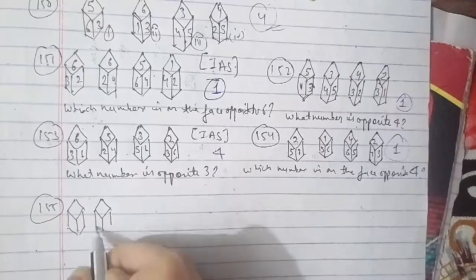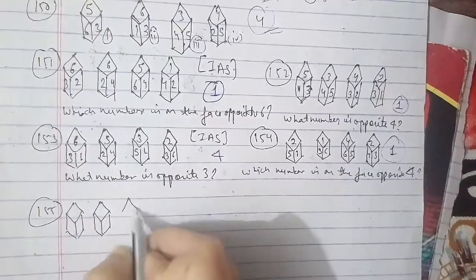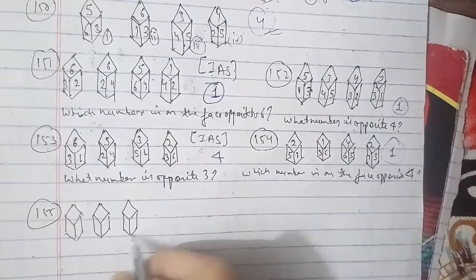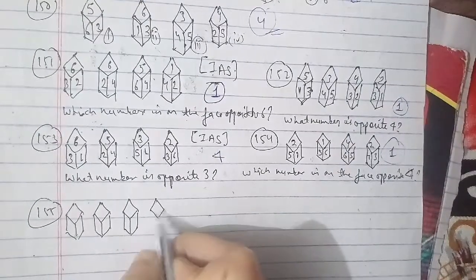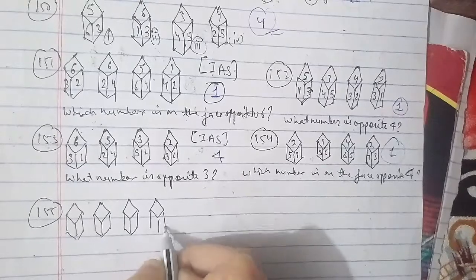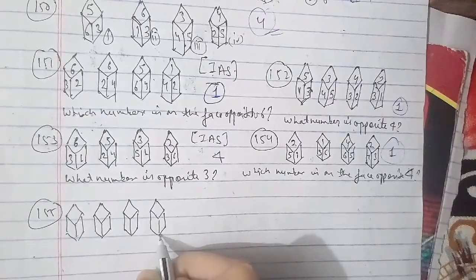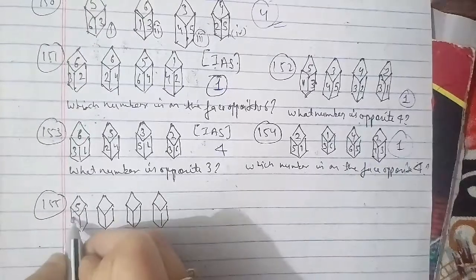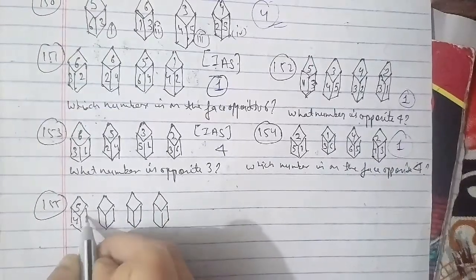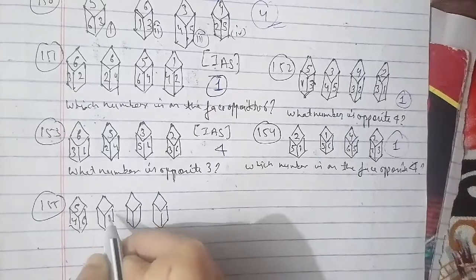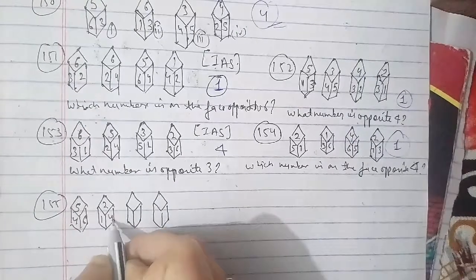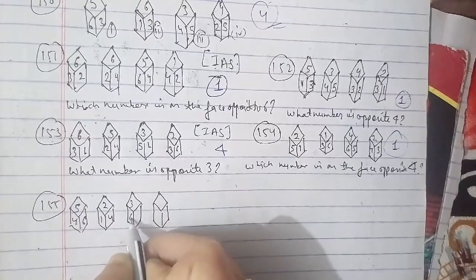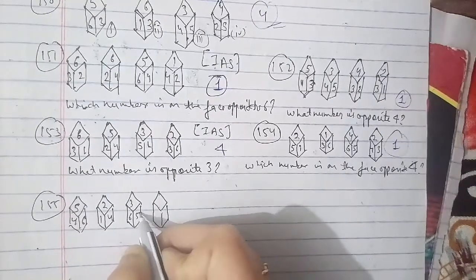this: 5, 4, 6; 2, 1, 4; 3, 6, 5; 4, 1, 5. This was asked in the IAS examination paper. It is an important one. And the question being asked here is, which number is opposite 3?